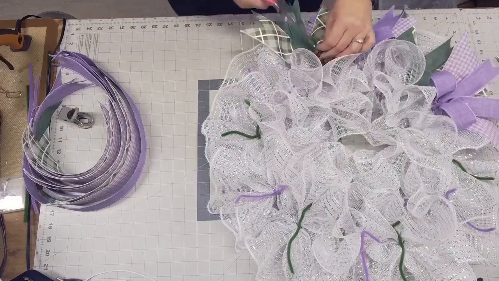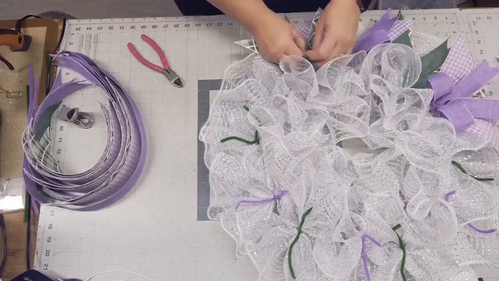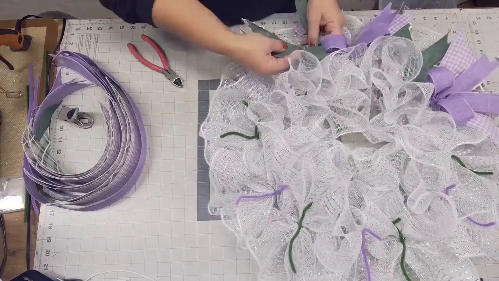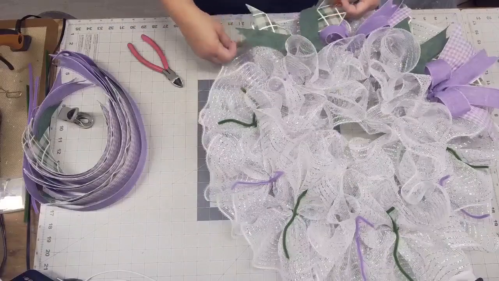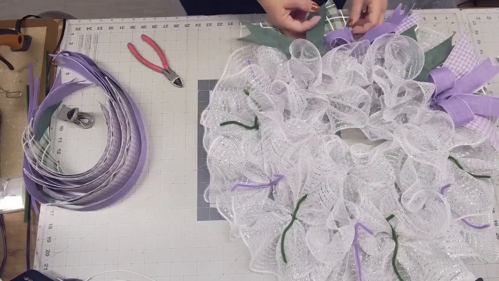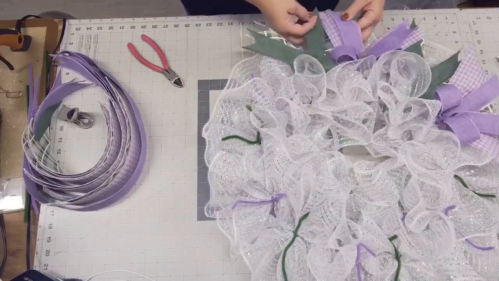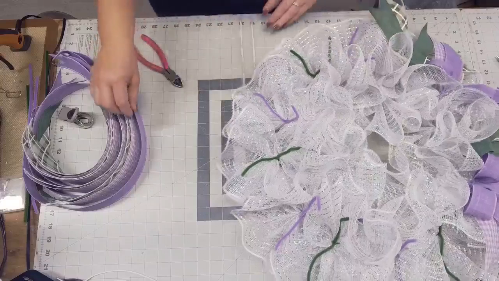I figured it's been a while since we've done something else besides half bows and tails. So I'm trying to vary the methods that I'm doing. I haven't decided if I want the sage or the green on top just yet. Right now I'll just put purple on there until I decide I want different.